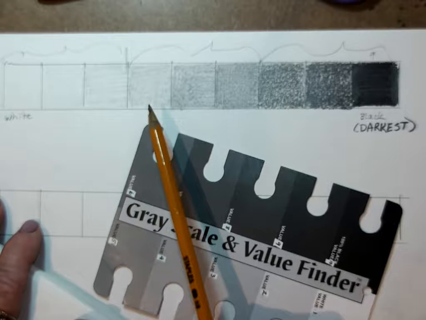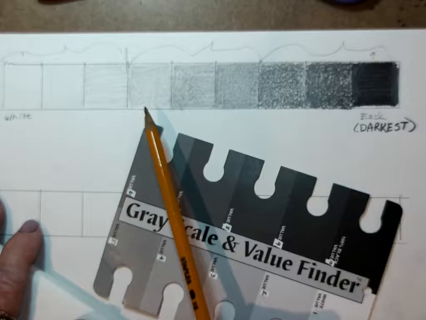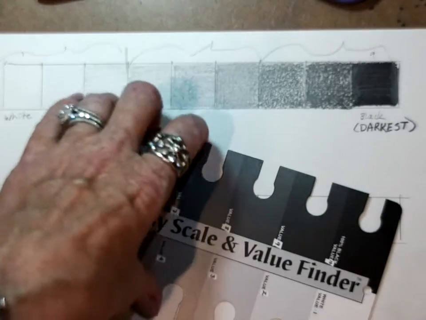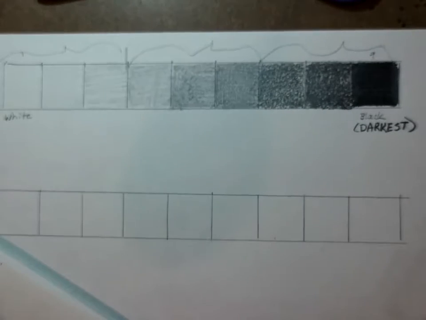It might be a cool light. That's a whole other lesson. I could get way involved in that. Okay, so we'll move on. Cool, warm, we don't have to deal with that with black and white.